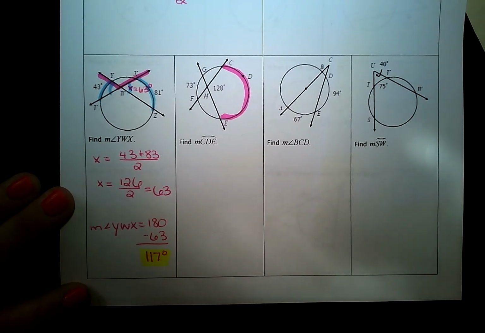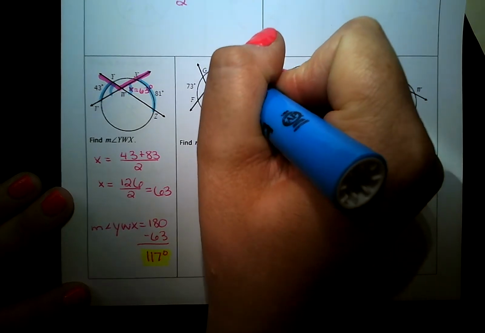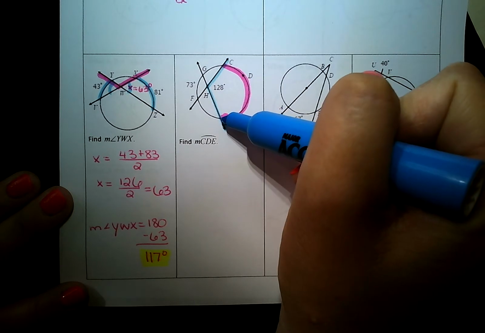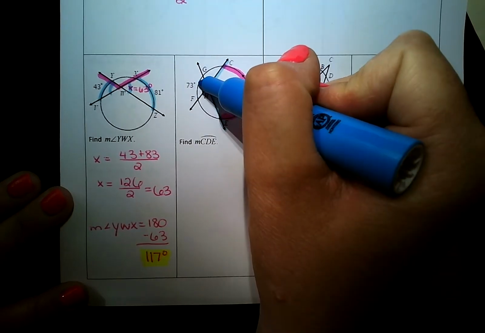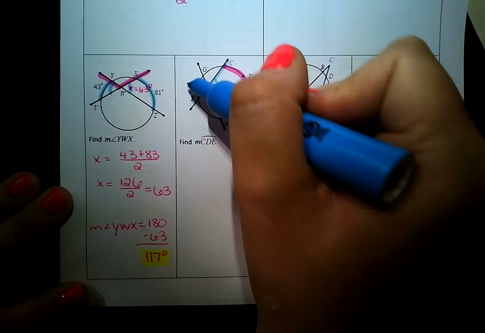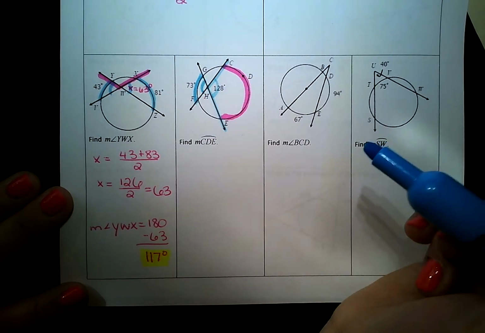Well, this time the angle that's given to me is 128 degrees, and that angle intercepts arc CDE. That 128 degrees would have a partner in the vertical position, and that would go with this 73-degree arc.